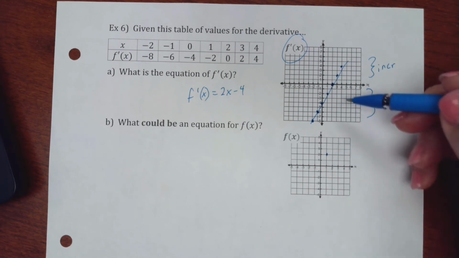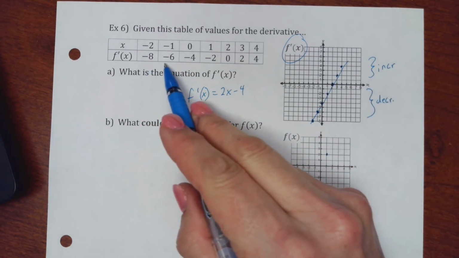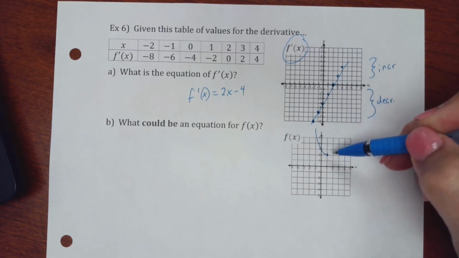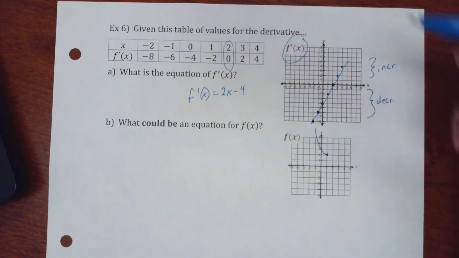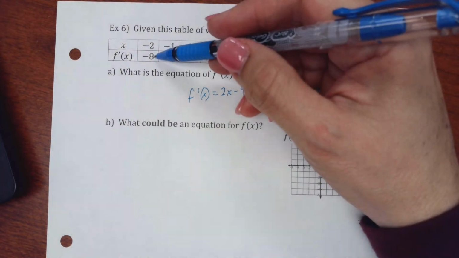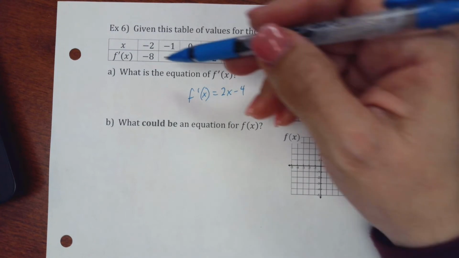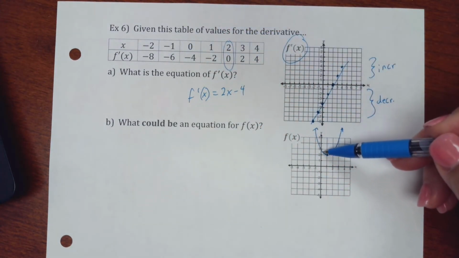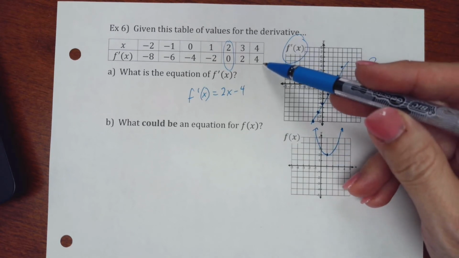So before 2, I was decreasing. I was below the x-axis. See all these negative numbers right here? I was decreasing. So I was coming down, and then at 2, my derivative was 0, and then I turned around. Also notice this. -8 is a super steep slope. So you're super steep over here, and then you're not so steep as you come to 0. So notice how my steepness slows down, comes to 0, and then I start rising back to steeper again over here.